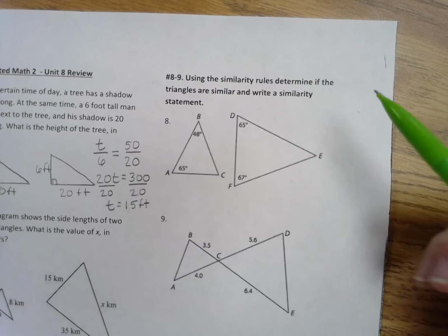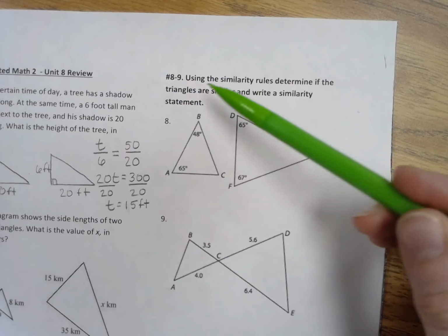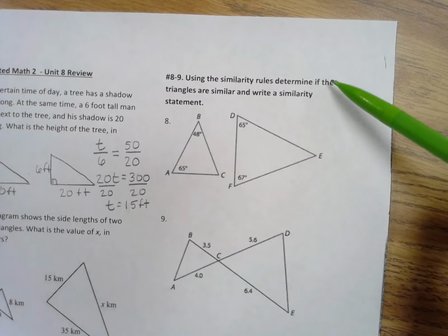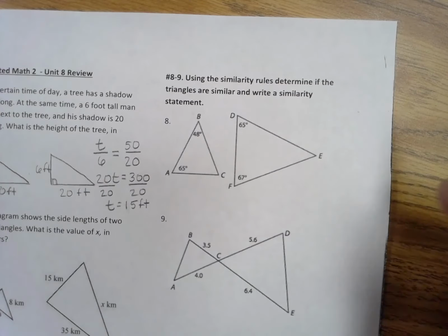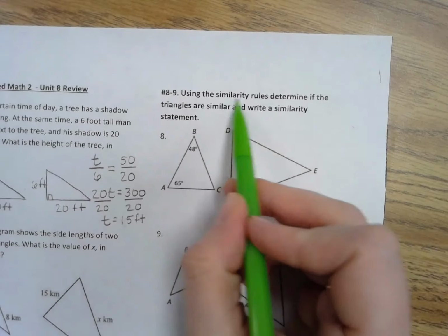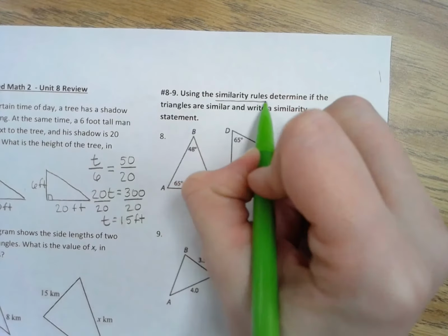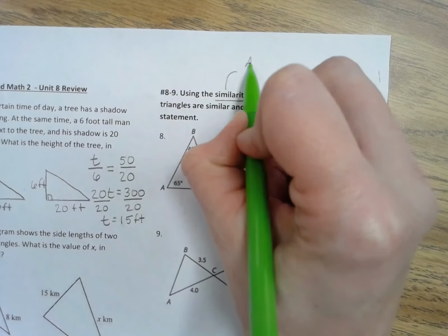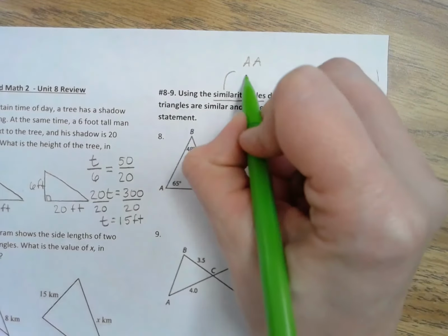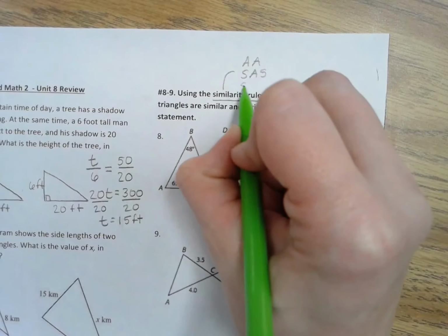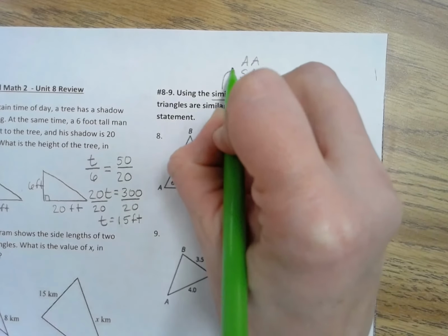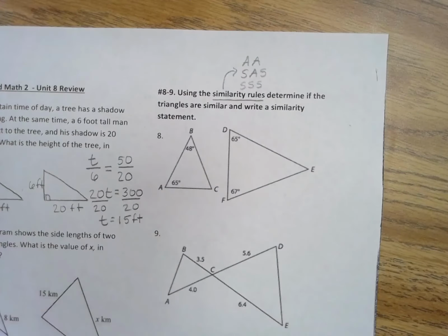Question number 8. We're going to use the similarity rules to determine if the triangles are similar, and then we will write our similarity statement. The different options for similarity rules, we can use angle, angle, side, angle, side, or side, side, side. Those are our options for our similarity rules.